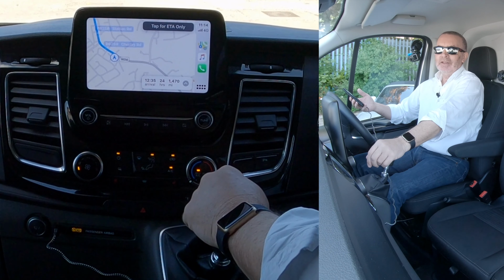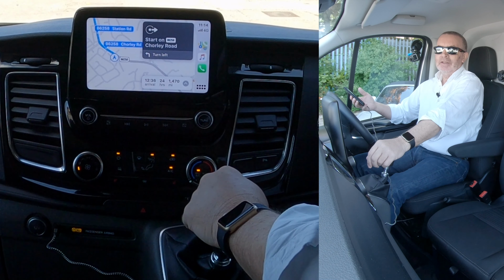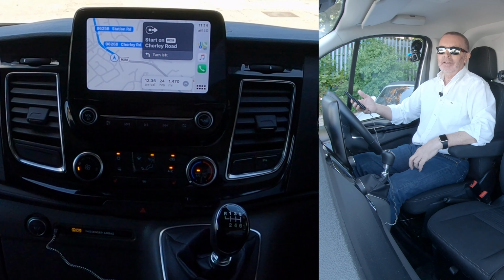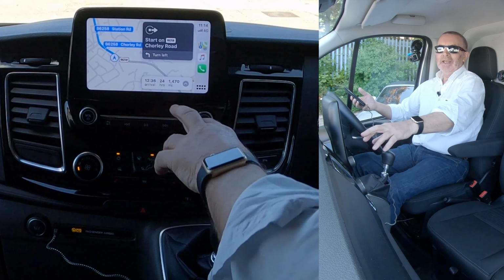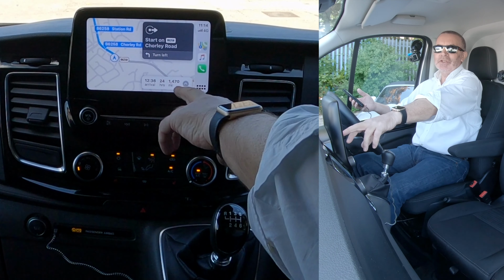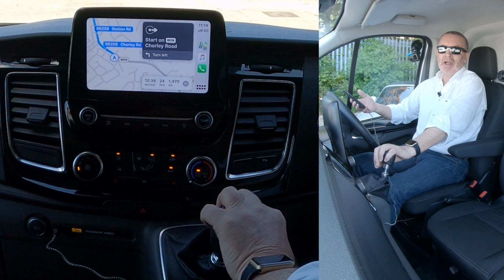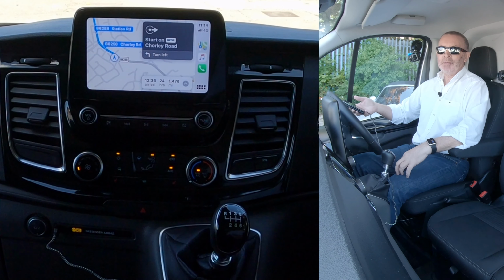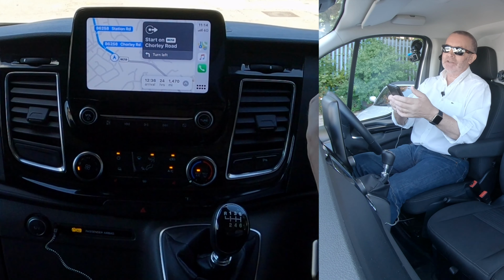Route to Piazza Tasso 34. Proceed to Choi Road. Then turn left. And it's telling me there it's 1,470 miles. It's going to take me 24 hours to get there. And honestly, if I could, I'd set off now. But as I say, it's so good.